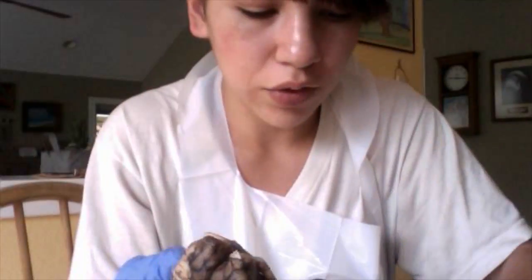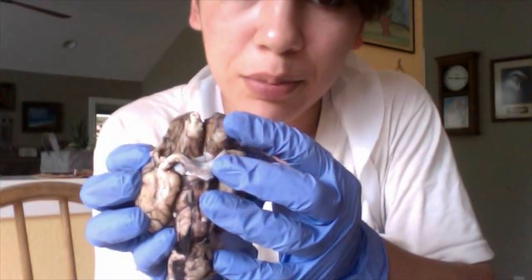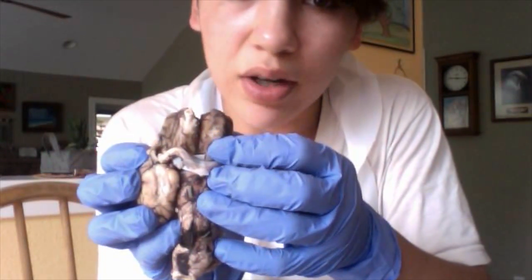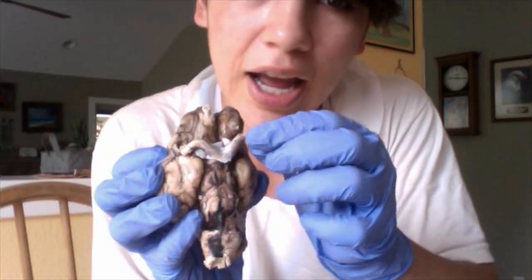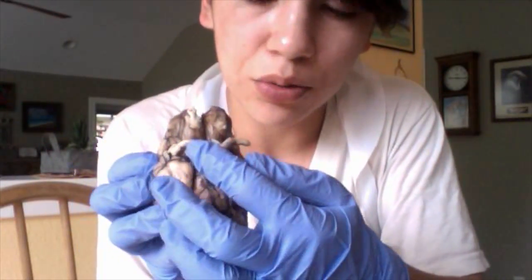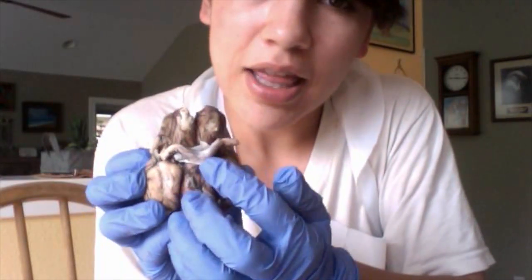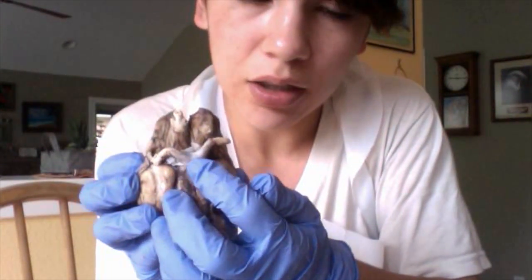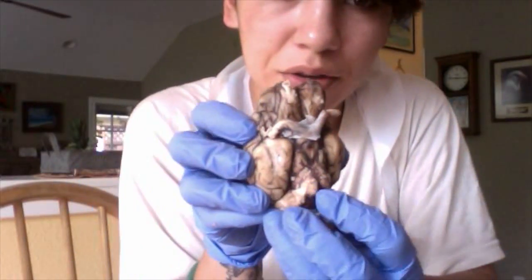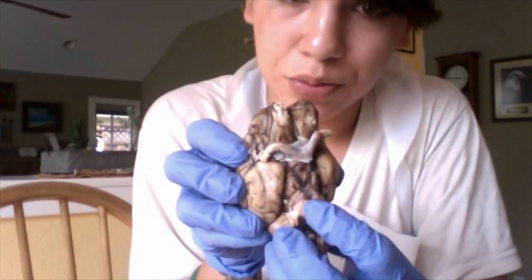Flipping the brain over and looking at the ventral side, we have the olfactory bulbs here underneath the frontal lobe, which run down the olfactory tract. I have the optic nerve here and here, which would pass through the optic canal of the skull. And then I have the optic chiasma here, where the optic nerve decussates. I also have the cerebral peduncles here, or the feet of the cerebrum.